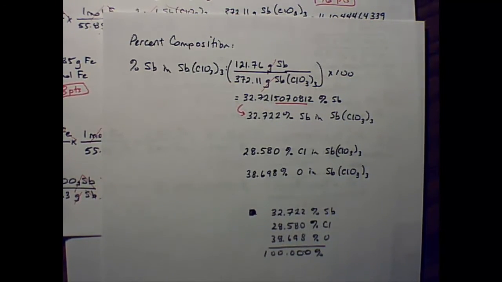Now, sometimes it'll come out exactly 100%, but here's the problem, or I don't know if it's a problem, just to recognize it: because we're rounding off all along, sometimes you come really close to 100, but you might get 99.99% or 100.01% or something. So just be aware, if you're only 1/100th of a percent off, you probably did it right. Does that make sense to everybody?